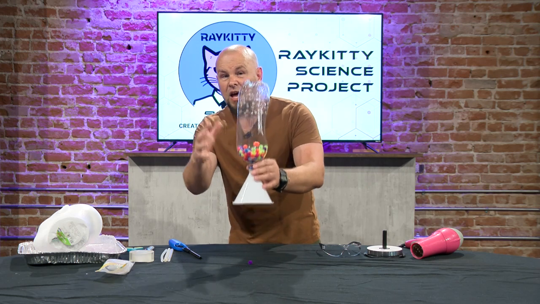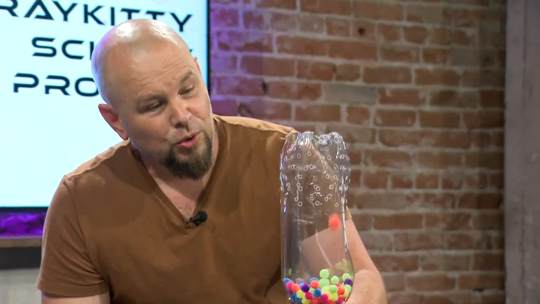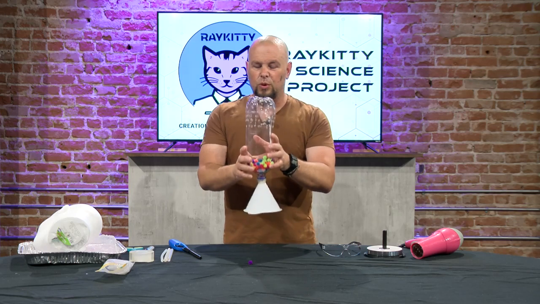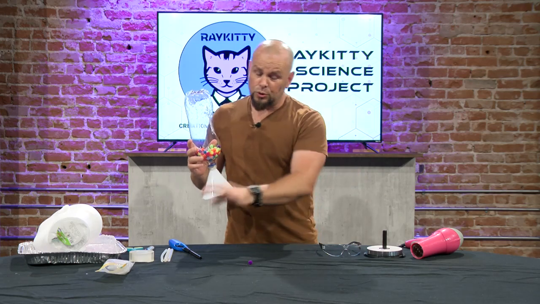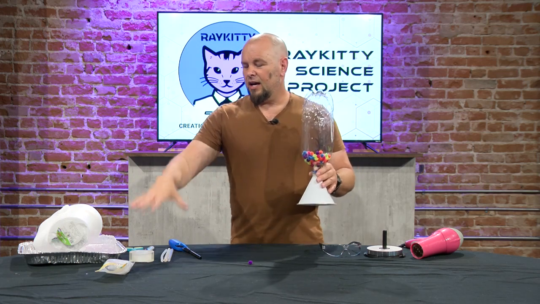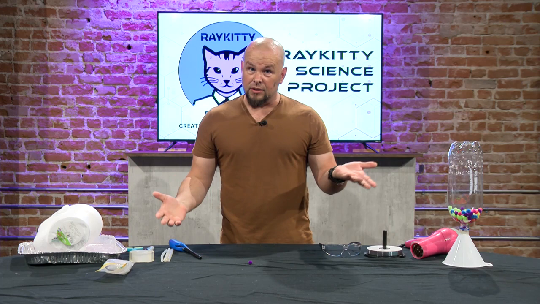Now you can see as it's cooling, as that energy is dissipating, our molecules are coming back down to that solid state. Keep this in mind with these molecules as we do the next demonstrations, because we're going to be interacting with these materials and applying heat.